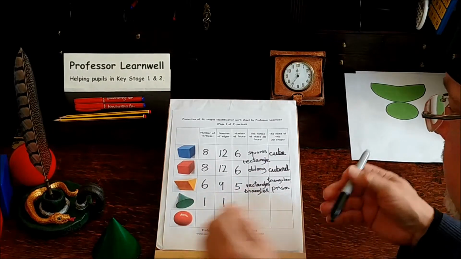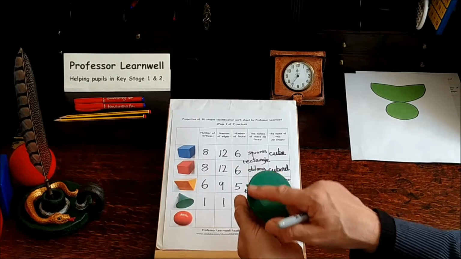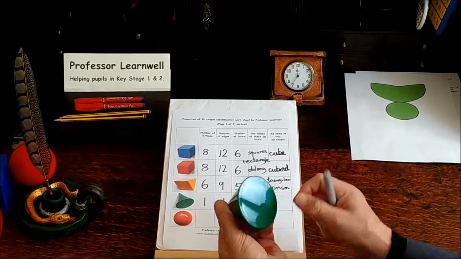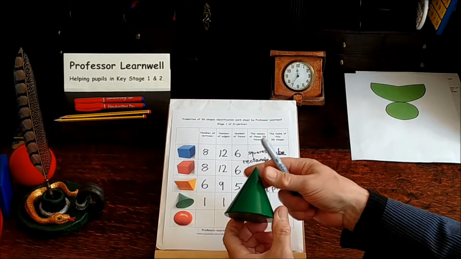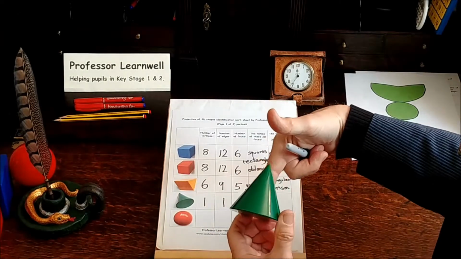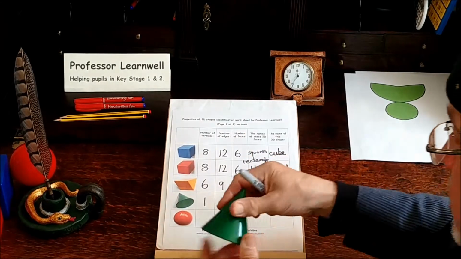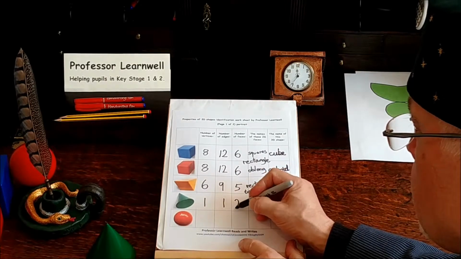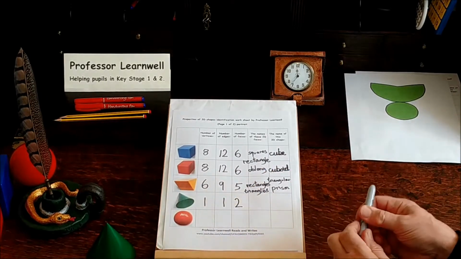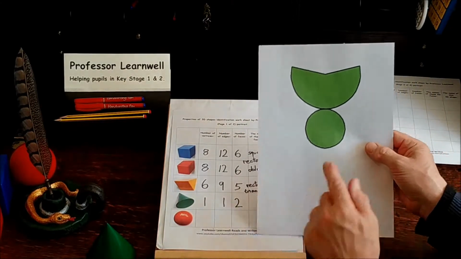Now the number of faces, well, this clearly is 1 face. And this actually is 1 face as well. It's a continuous 1 face. So the number of faces was 2. And to show you that, I have made a net of this particular shape.